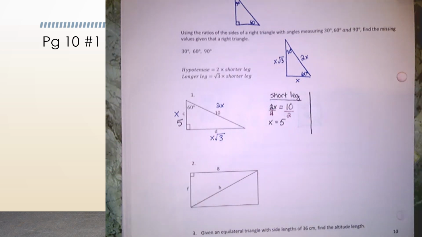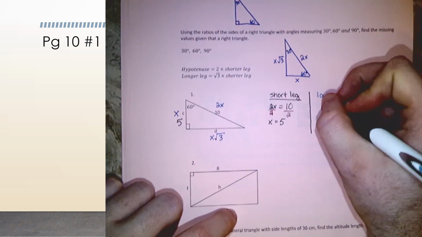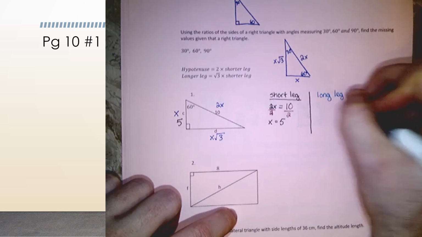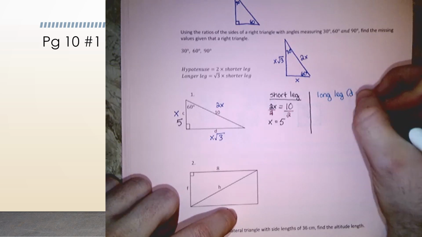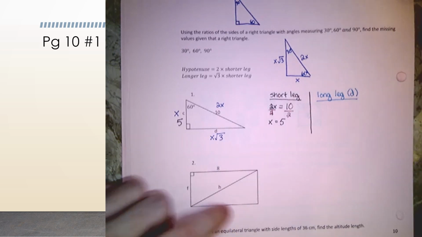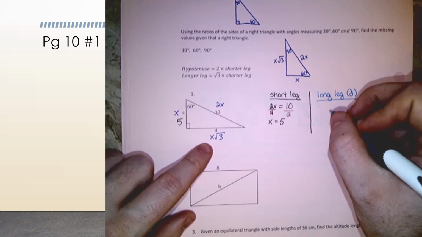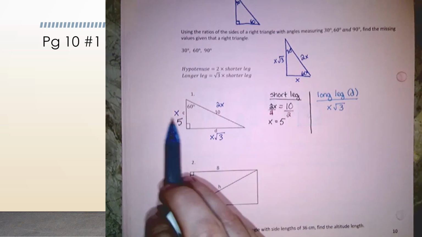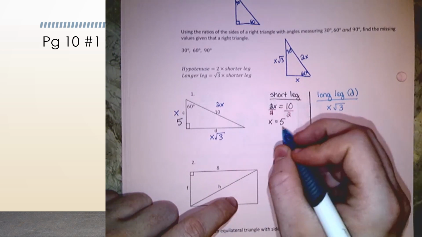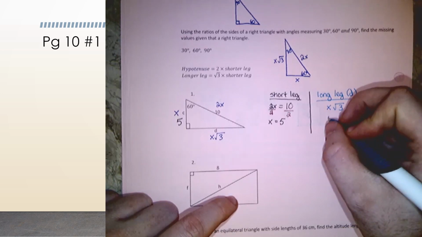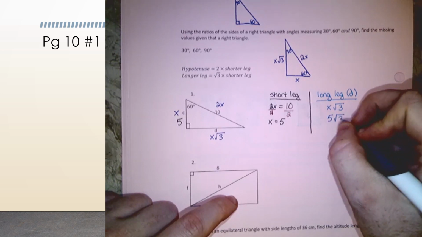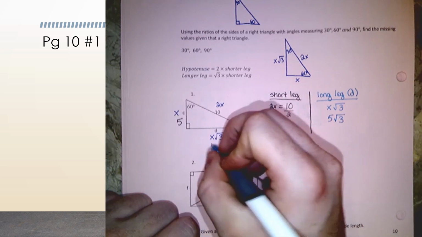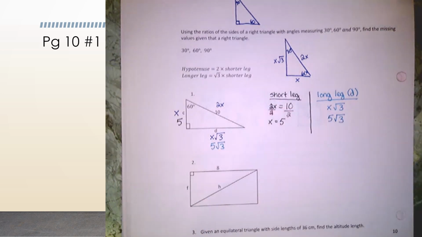Now, knowing my short leg, I can solve for the long leg. So we're going to be able to solve for D. Now, the equation says x square root of 3, and x is whatever the length of our small leg is. We already figured that out, and we found out it was 5. So our long leg is 5 square root of 3. So this one is 5 square root of 3, and we can leave our answer just like that.